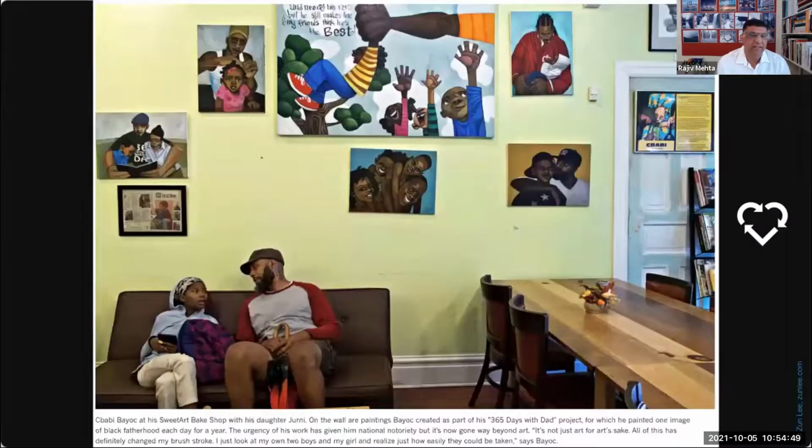And this particular photograph of this father and his daughter, on the wall in the background, you see a series of paintings he's done about 365 days with dad. It's just lovely how Zun has captured these everyday, mundane, trivial moments in life, which show how much we people care about and for each other.